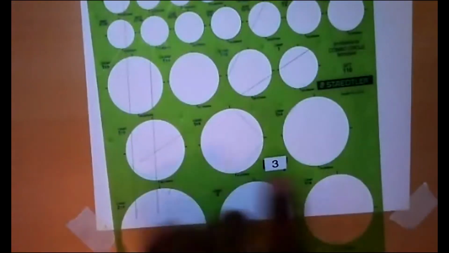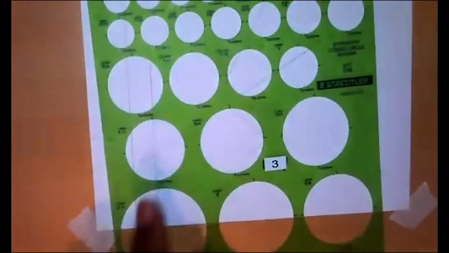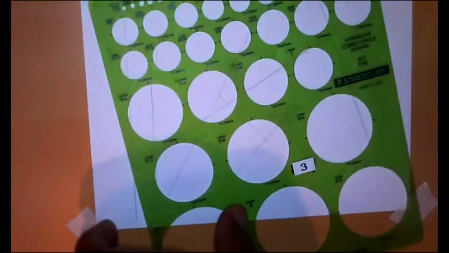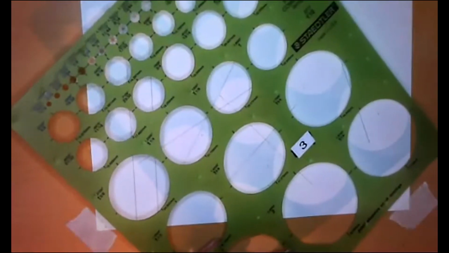The one purchased from the bookstore may look a little different than this, but as long as it has at least this range of sizes over here, it'll be good, okay? Circle template, right? That makes drawing circles easier as opposed to using a compass all the time. Okay? So the one on the bookstore is a 800.